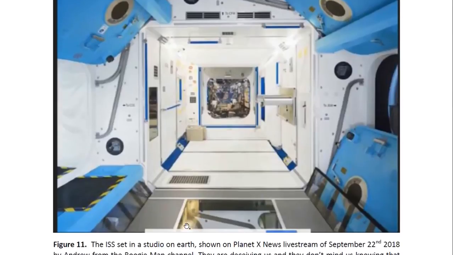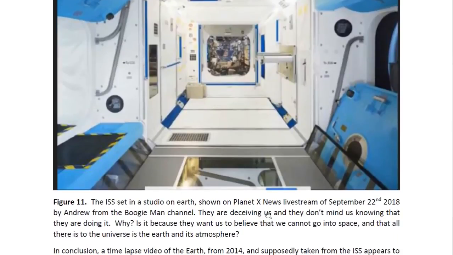And here's an image also provided by the boogeyman on the Planet X News live stream of September 22nd, 2018. And this is the ISS set in a studio, and it's on Earth. This is not in space at all. This seems to be what the ISS really is. This is where the astronauts go to be filmed. They're basically actors. Everything's faked, and there's lots of evidence that it's fake. They don't seem to mind. It's as if they are doing it just to tell the public that it is fake. Why? Is it because they want us to believe that we cannot go into space and that all there is to the universe is the Earth and its atmosphere?